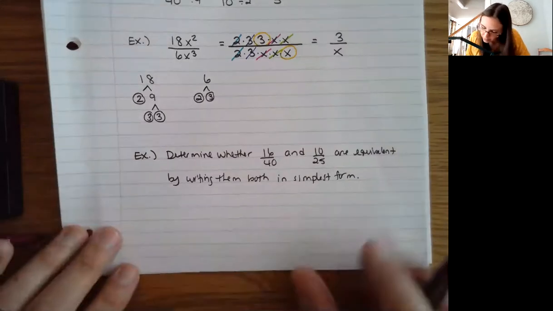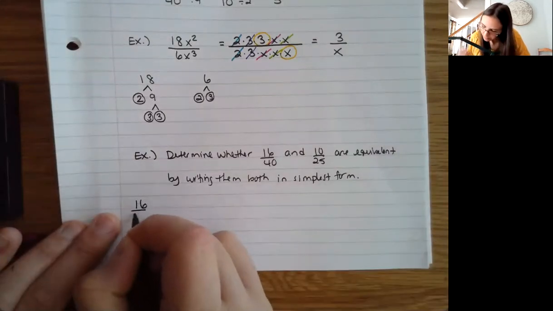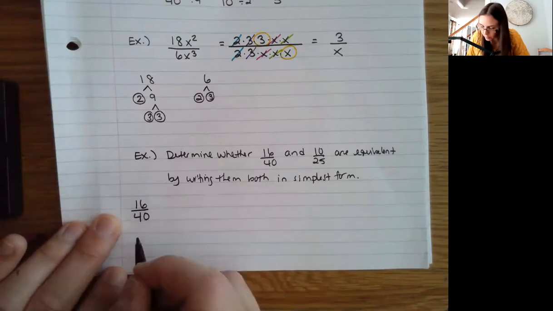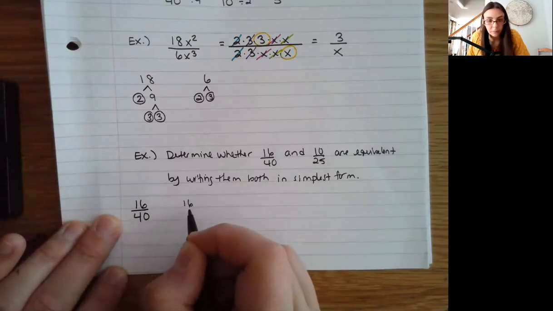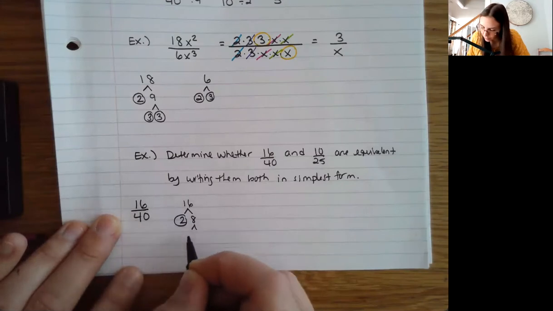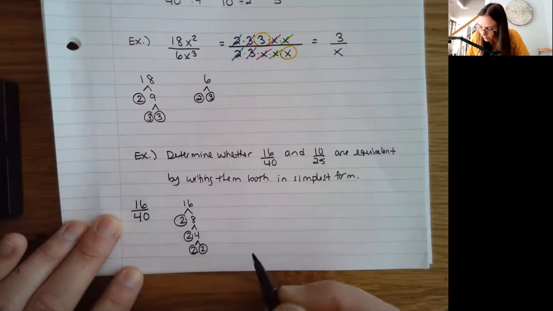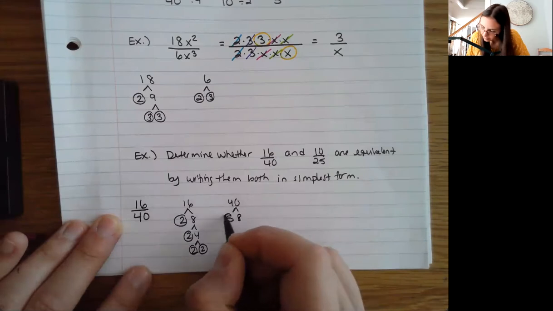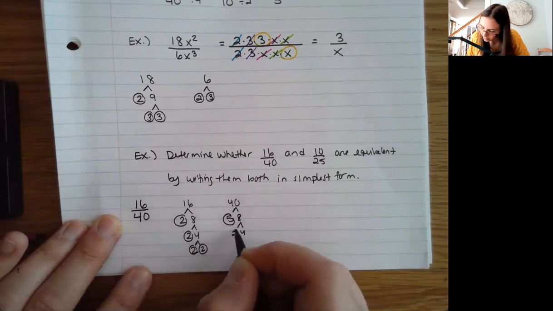So for 16 over 40, I'm going to go ahead and break it down. 16 is 2 times 8, and then 8 is 2 times 4, 4 is 2 times 2. And then for 40, I have 5 times 8, 8 is 2 times 4, and 4 is 2 times 2.